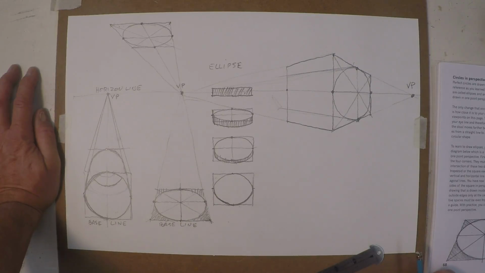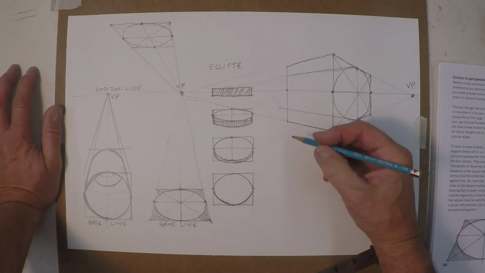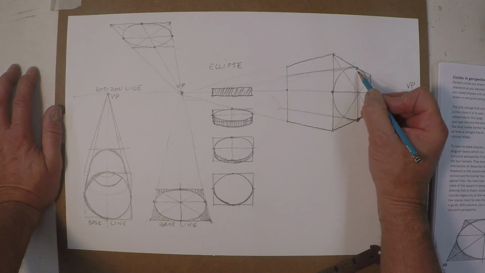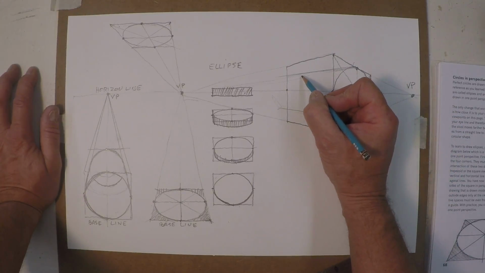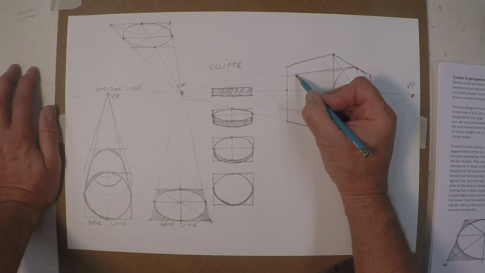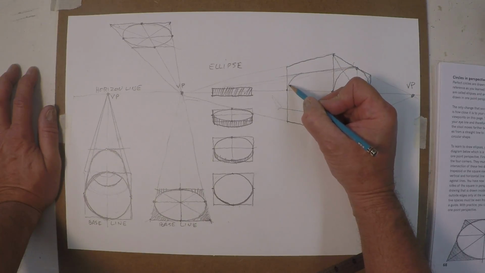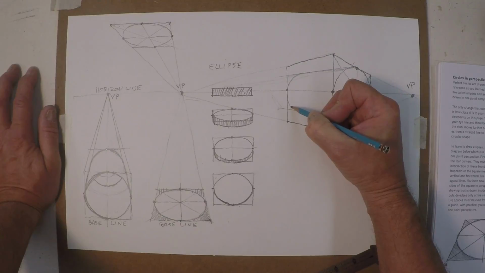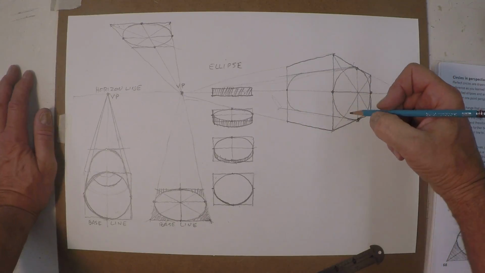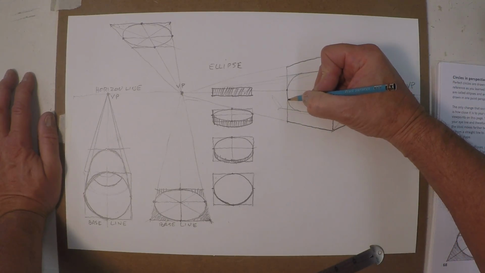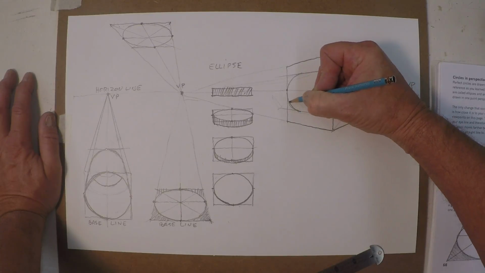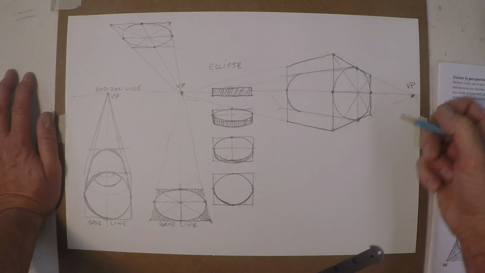Now, if it's in the center, a lot of times what you can do, which is very easy, is just to mimic this circle, only it's going to be smaller. And you say, well, that's not very scientific. No, it isn't. There isn't really any way to make it mathematically scientific for drawing, and that's okay.